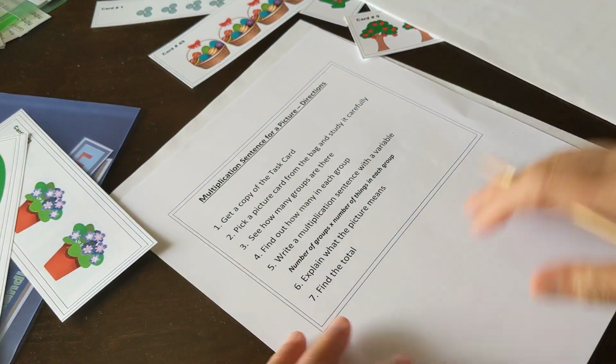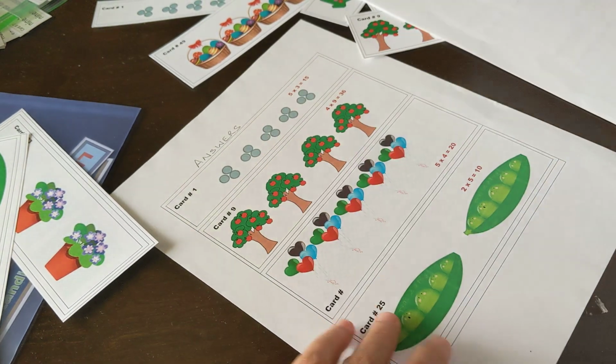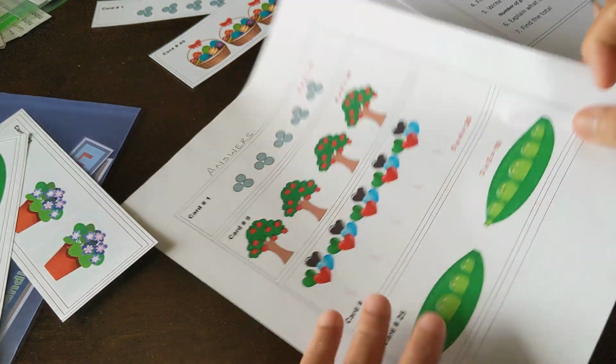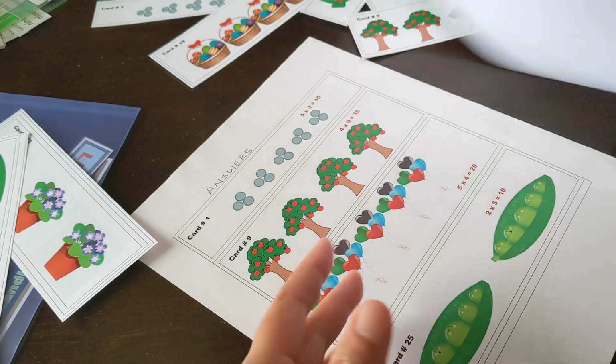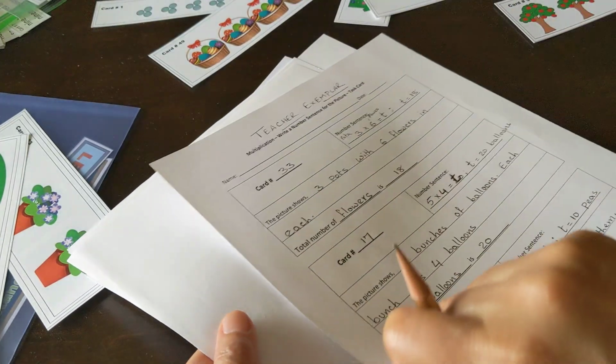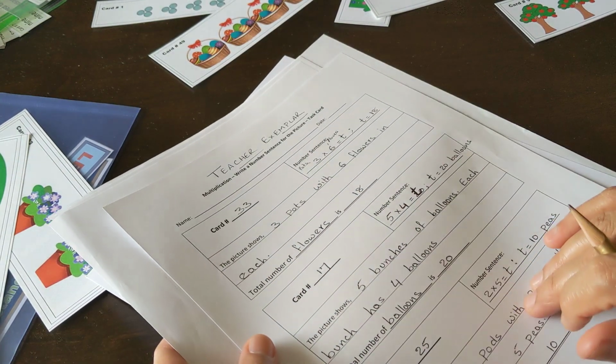Directions help students work on this activity independently. Answers provide immediate feedback, and there has to be a teacher exemplar somewhere. Teacher exemplar sets expectations.